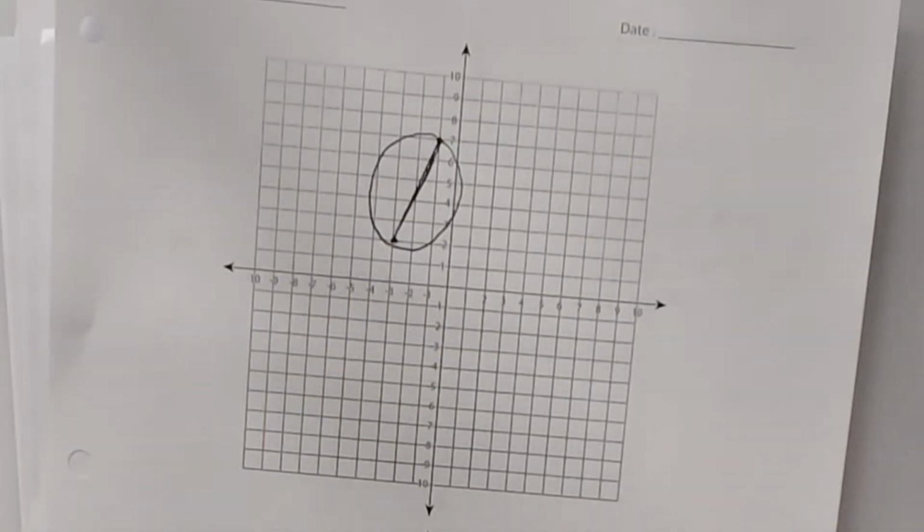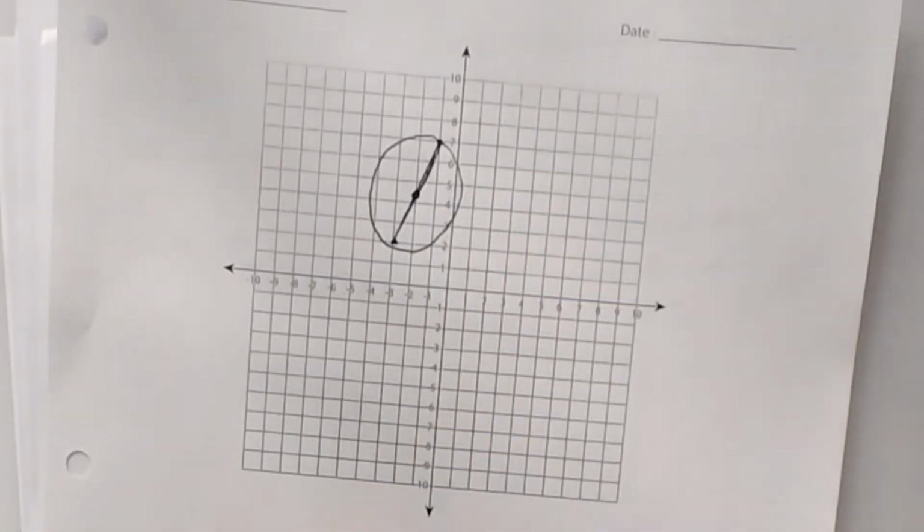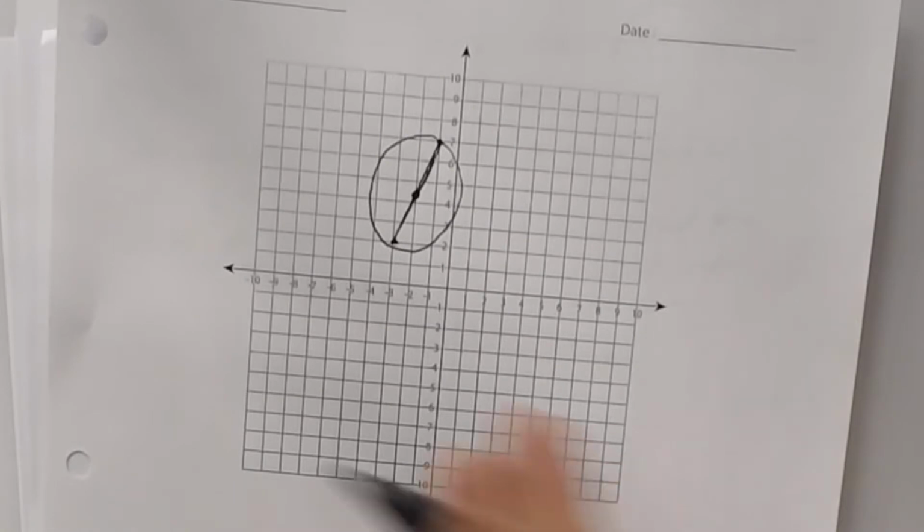The diameter of a circle always goes through what part of a circle? The center. Remember high school geometry, the diameter of a circle always goes through the center. So the center has to be somewhere around here, right? You're not going to guess what it is, because it may not be on one of those nice tick marks, but you have the idea that the diameter of a circle goes to the center.